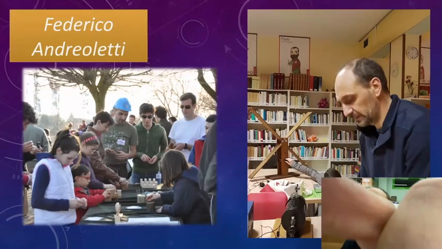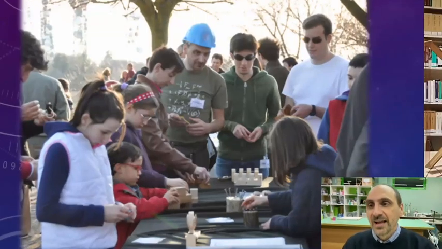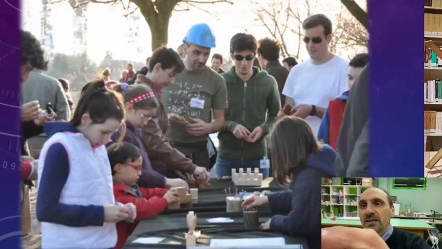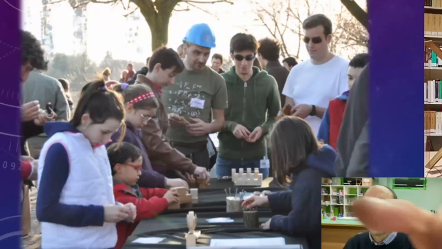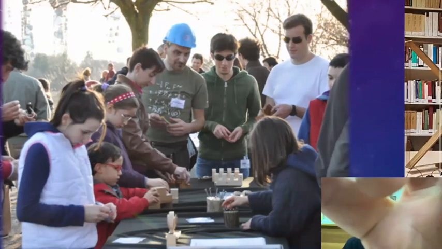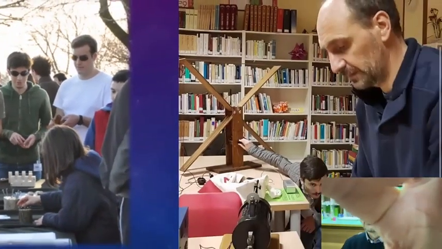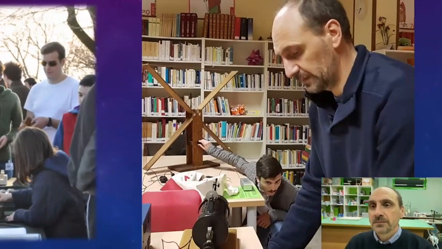Here you can see me with the CERN helmet during a public event here in my city, Brescia. You can see with the sunglasses my students that are very confident with physics because they are helping me to promote some science stuff. And I also promote some events and conferences for adults.